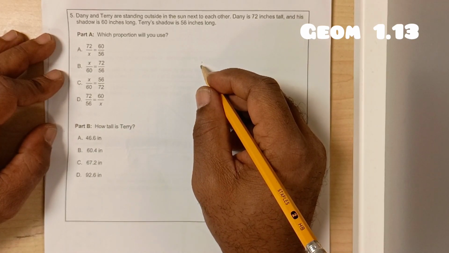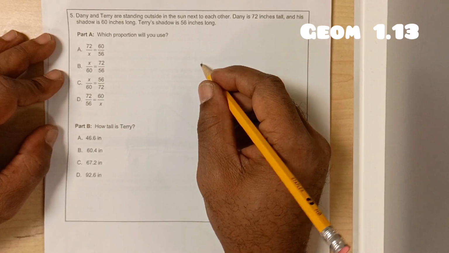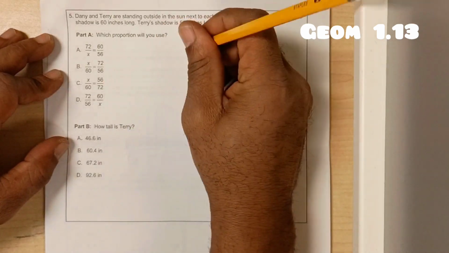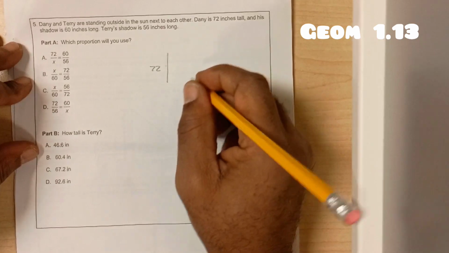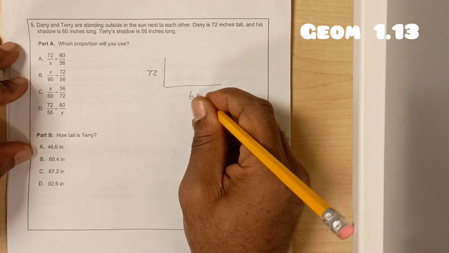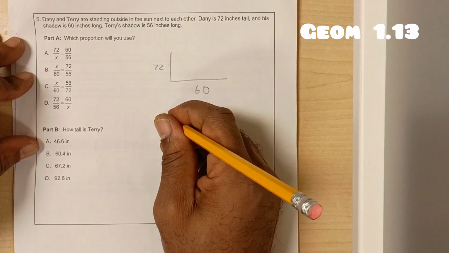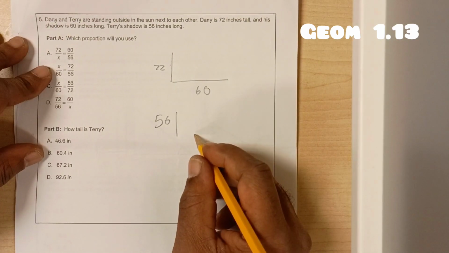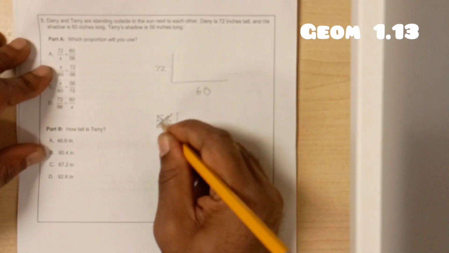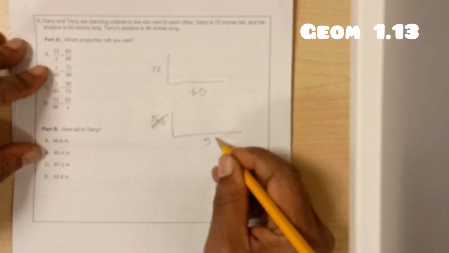Danny and Terry are standing outside in the sun next to each other. Danny is 72 inches tall. 72. And his shadow is 60 inches. If I have somebody whose shadow is 56, the question is, what is his height? We know the shadow is 56.